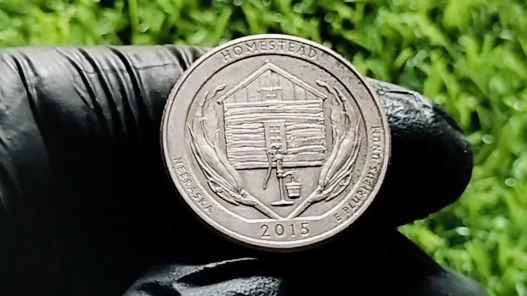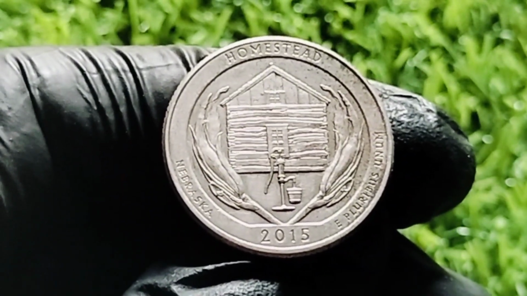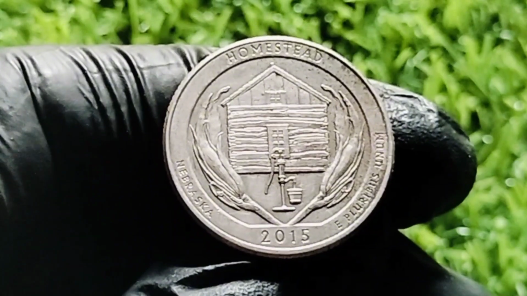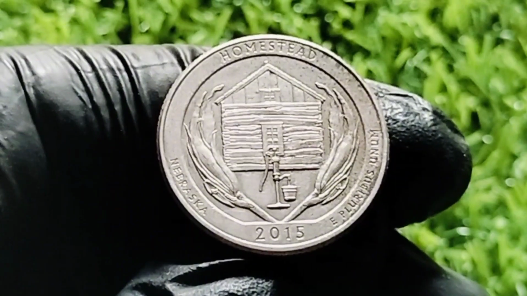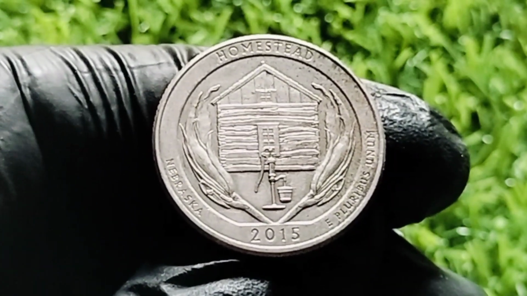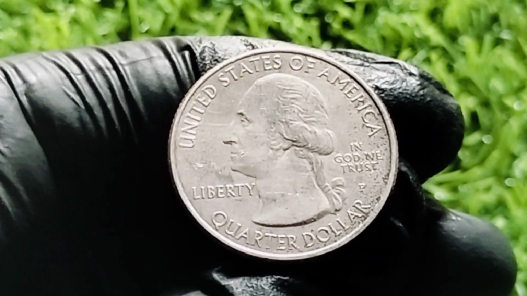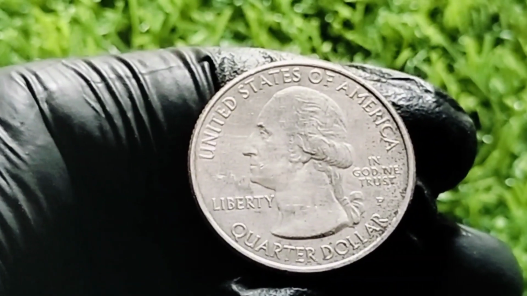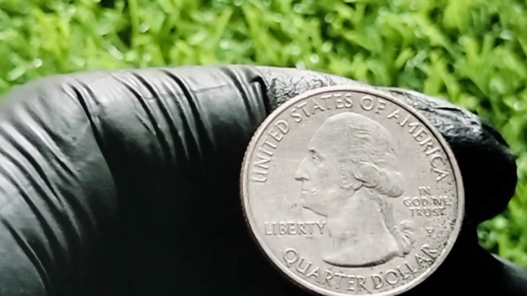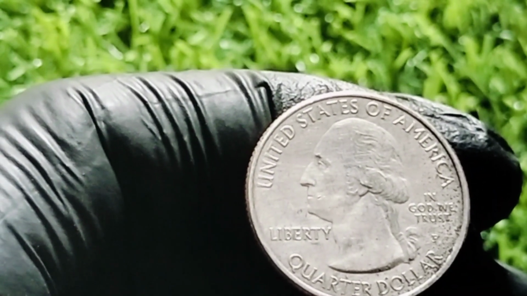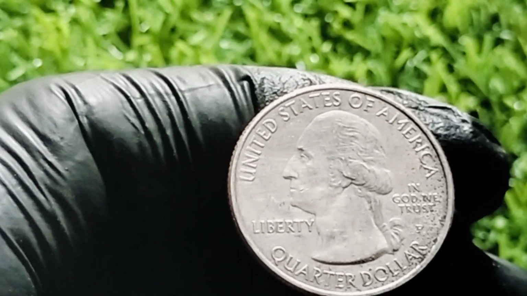Finally, the Saratoga National Historical Park quarter, released in November 2015, commemorates the turning point in the American Revolutionary War. Its reverse design shows a close-up of General John Burgoyne of Britain surrendering his sword to American General Horatio Gates after the decisive victory in the 1777 Battle of Saratoga in New York. This artwork by Barbara Fox and sculpted by Renata Gordon encapsulates a pivotal moment of American independence.